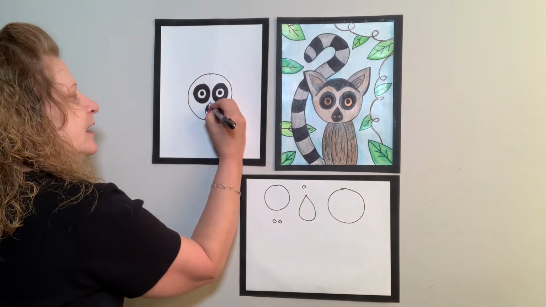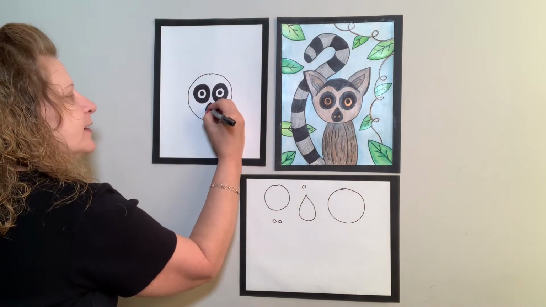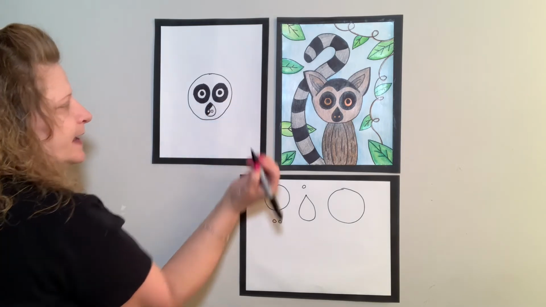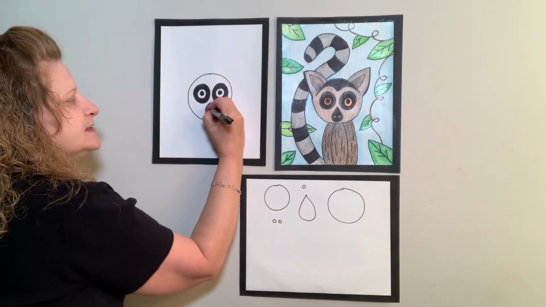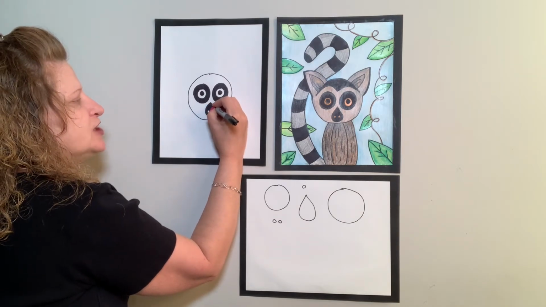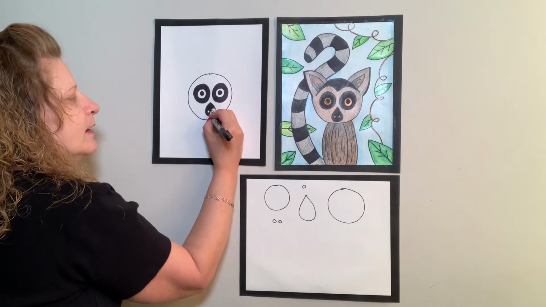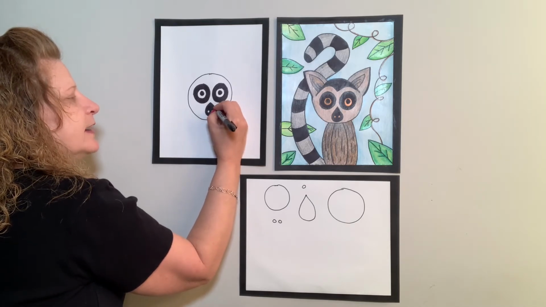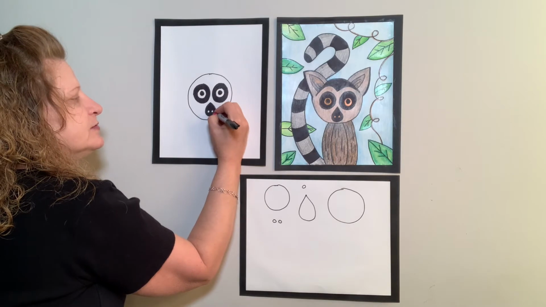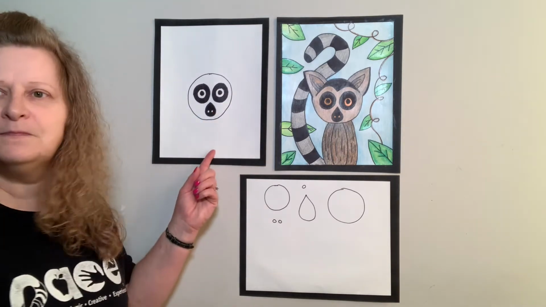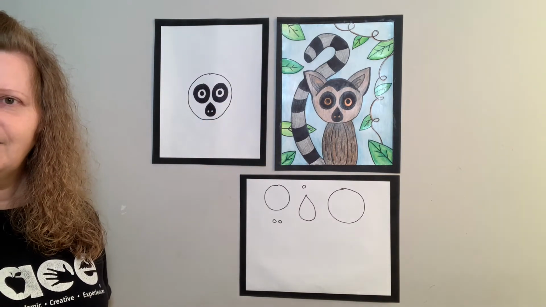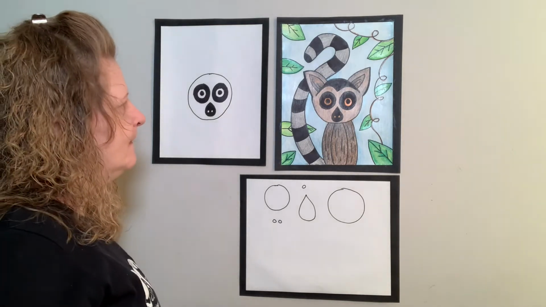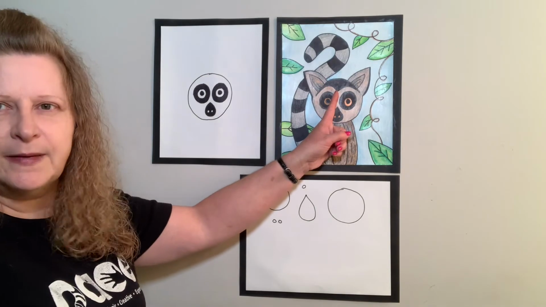Again, we're going to color in this part of his nose. We're not coloring in the little baby circles that we made now. We're only coloring inside of that raindrop shape. And we're coloring all the way to the lines. Again, try to color as much of the white as you can on your paper. And there we go. There's his face.